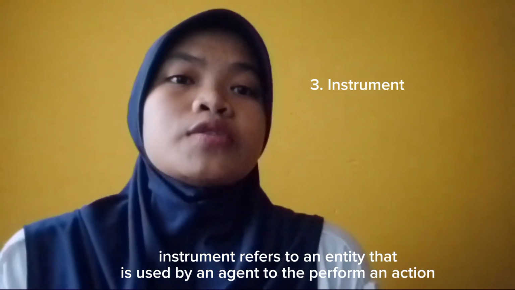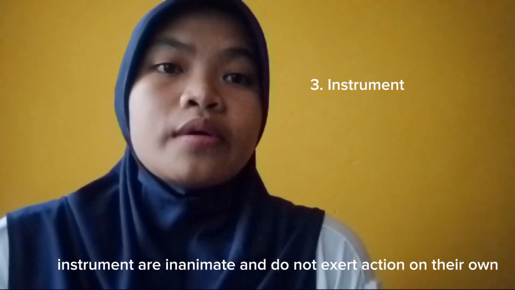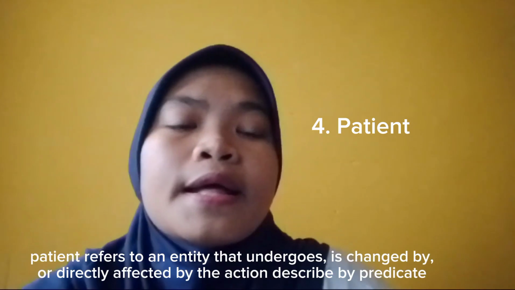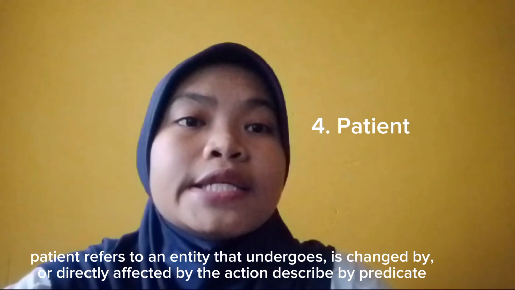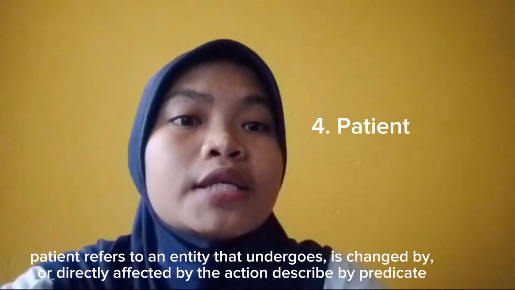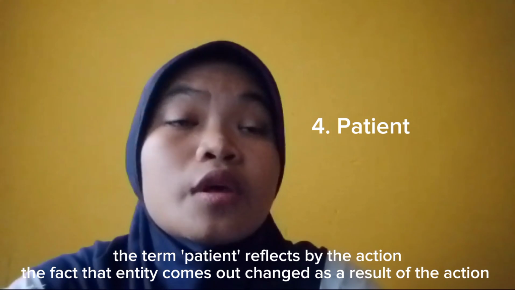3. Instrument. Instrument refers to an entity that is used by an agent to perform an action. Instruments are inanimate and don't exert action on their own. 4. Patient. Patient refers to an entity that undergoes, is changed by, or is directly affected by the action described by a predicate. The term patient reflects the fact that the entity comes out changed as a result of the action.